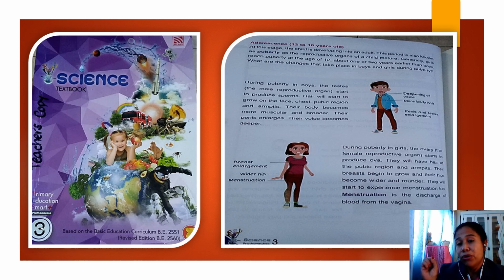So there are also 3 changes that will happen to a girl on this stage. 1, the breast enlargement. 2, wider hips. 3, menstruation. Now let's go to the next stage.